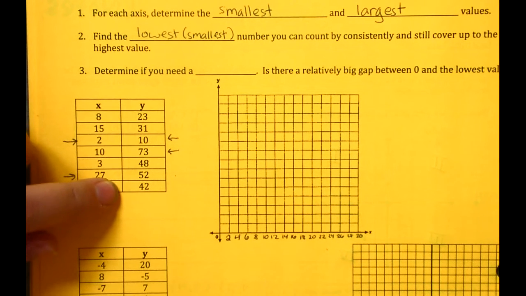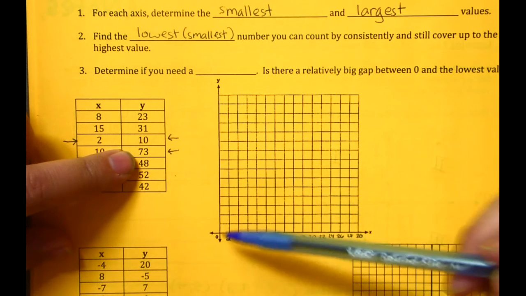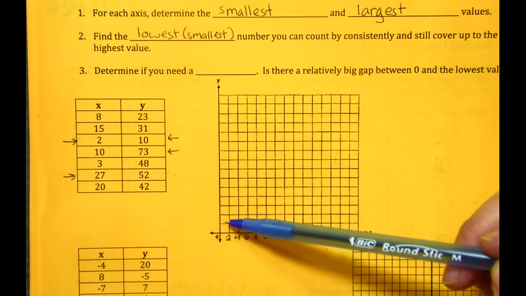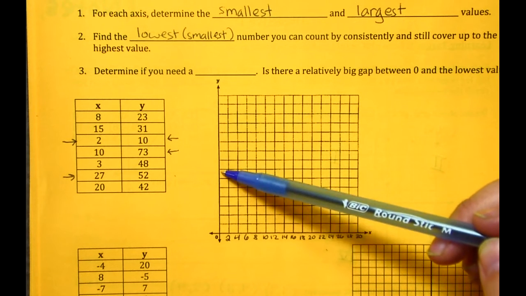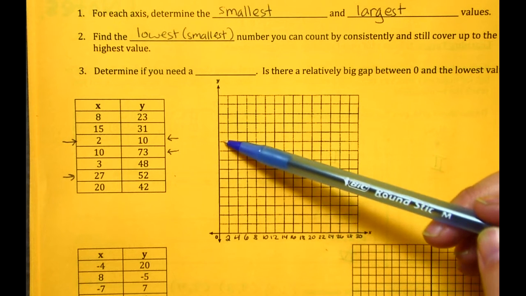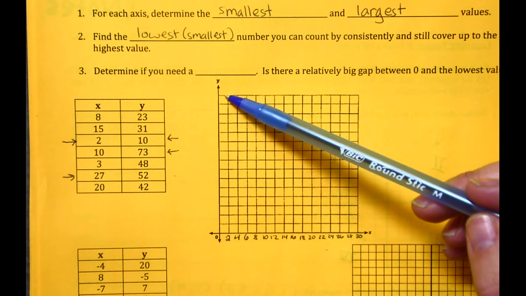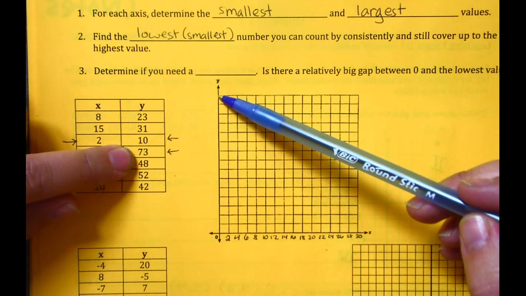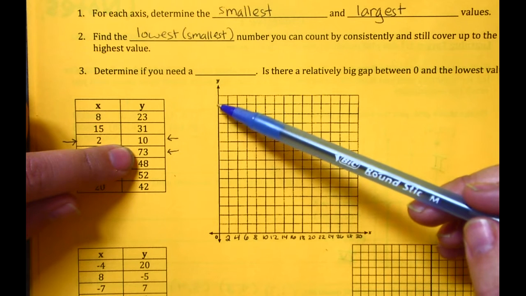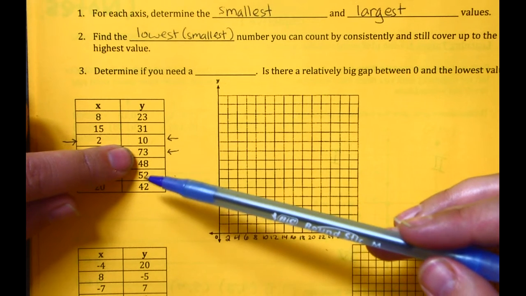Over here, I need to make it all the way up to 73. So to do that, let me just try 5. So if I go 5, 10, 15, 20, 25, 30, 35, 40, 45, 50, 55, 60, 65, 70, 75. So 5s actually work. I can count by 5s and make it all the way up to 73. I just chose 5 and it happened to work because that seemed like it might be close.